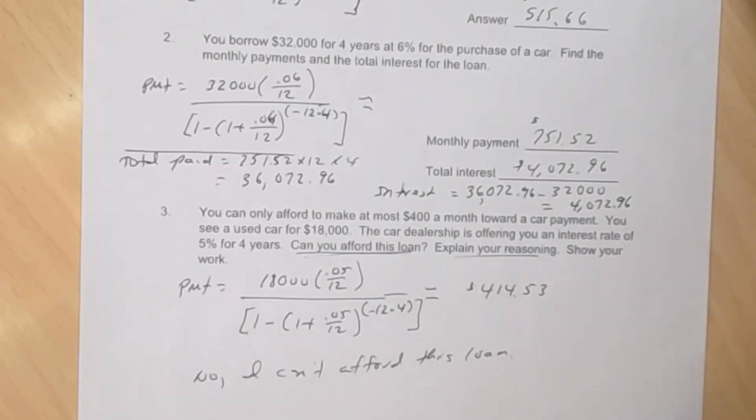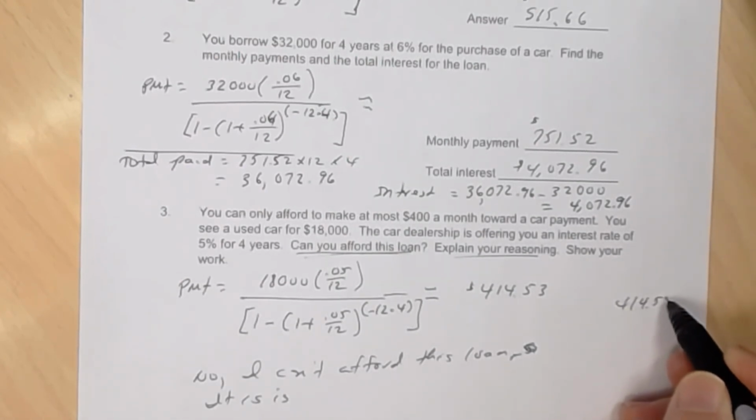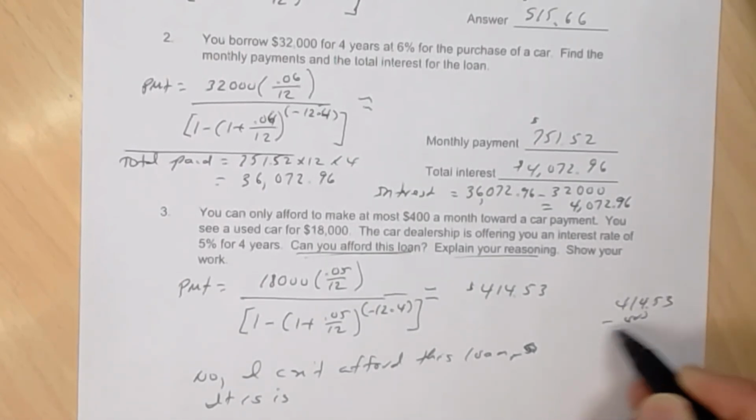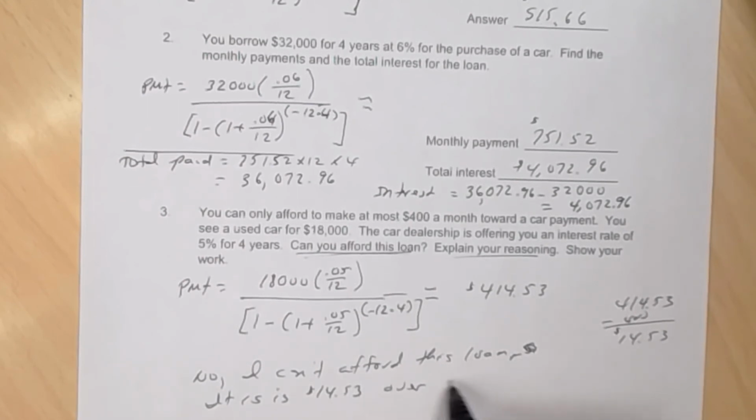Okay, so why can't you afford this loan? Since it is $414.53 minus 400 is $14.53, right? So it is $14.53 over budget. So something like that.